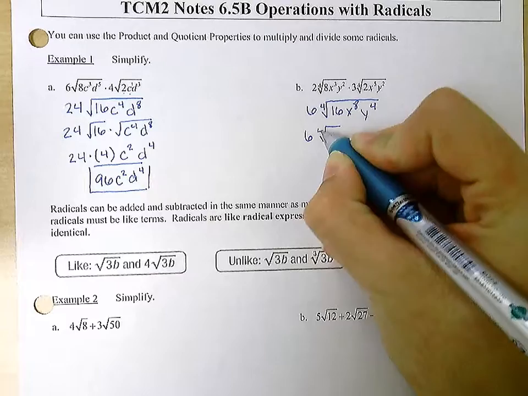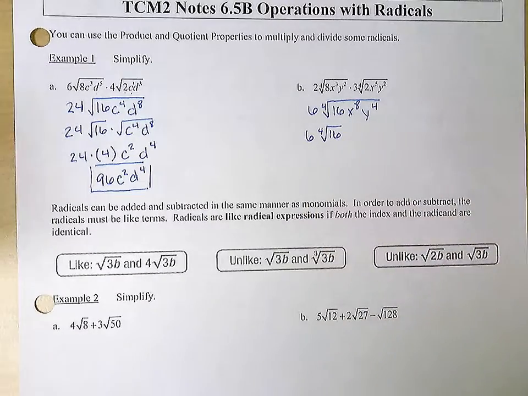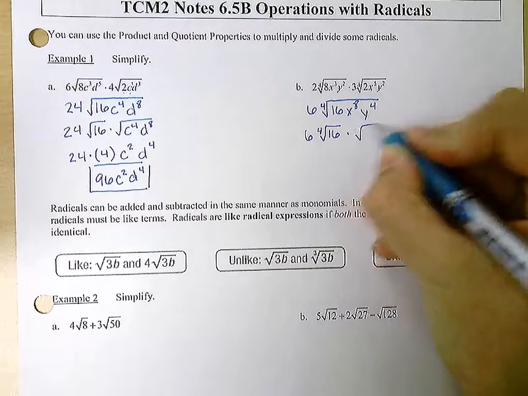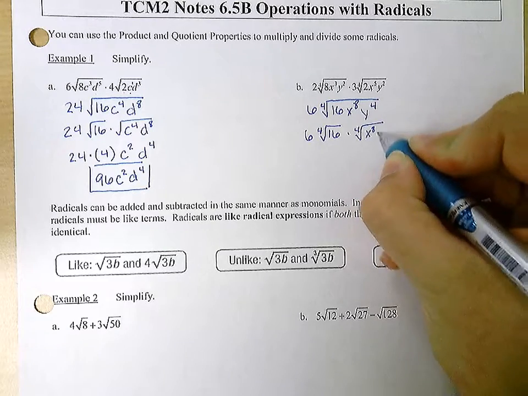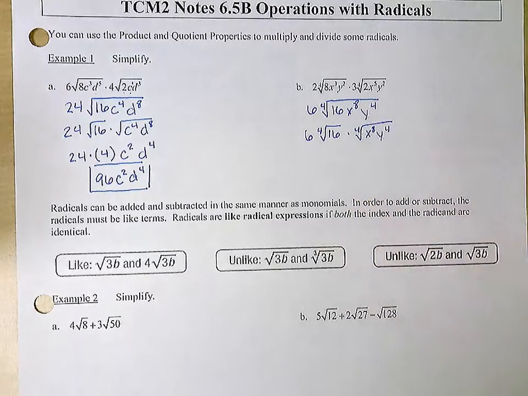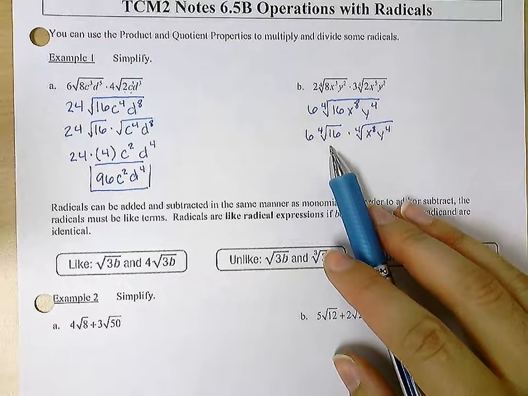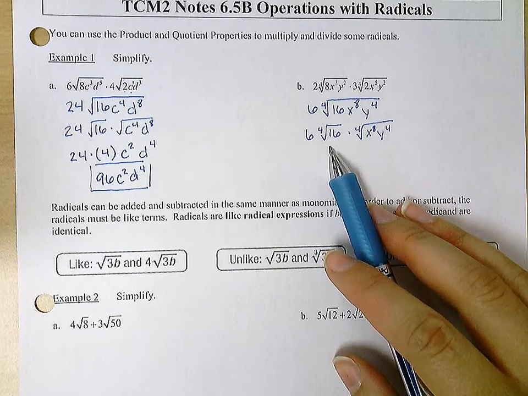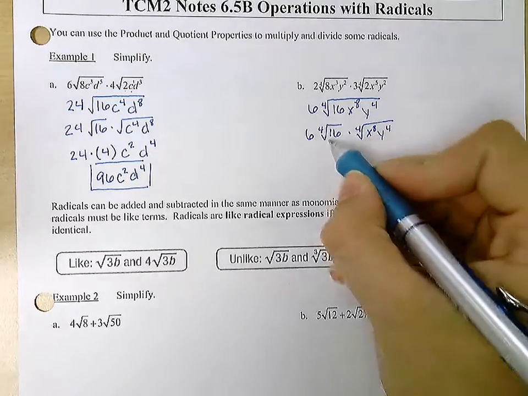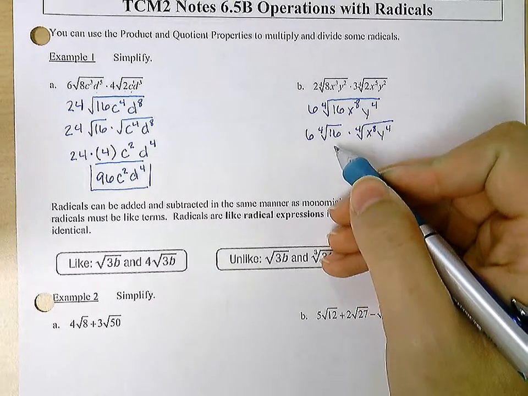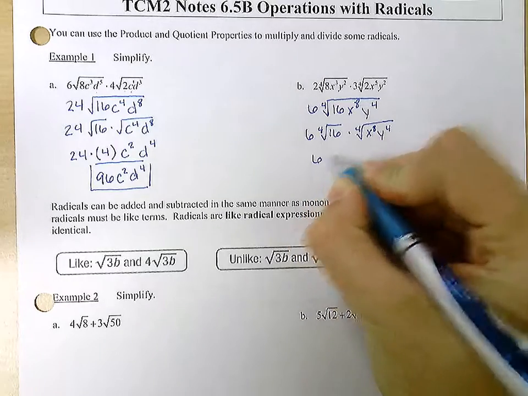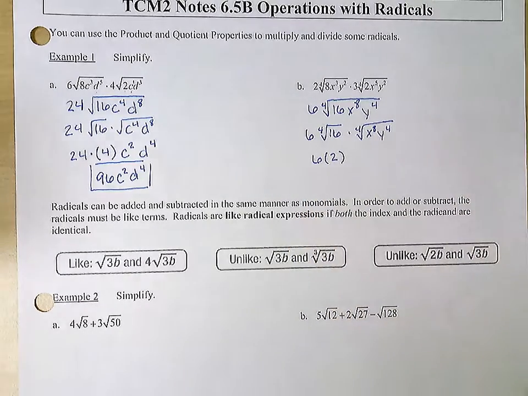So I have 6 times the 4th root of 16 times the 4th root of x to the 8th and y to the 4th. Can I take the 4th root of 16? Yes. It is just 2. So I have 6 times 2.